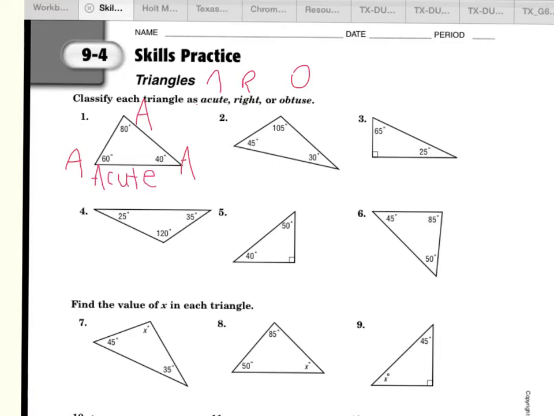Okay, number 2. 105 is obtuse because it's greater than 90. 30 is acute, and 45 is acute. So they're not all 3 acute this time. One is different. This right here is different. What is that? Obtuse. So this is an obtuse triangle.